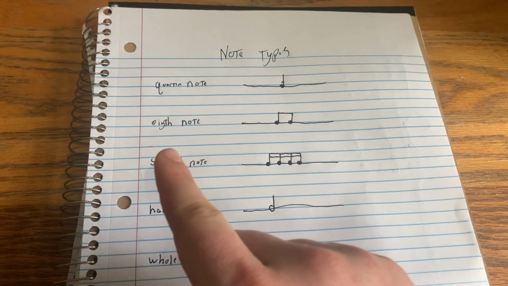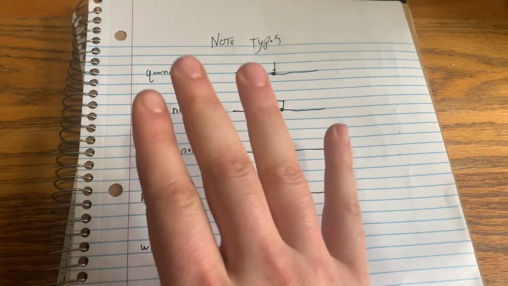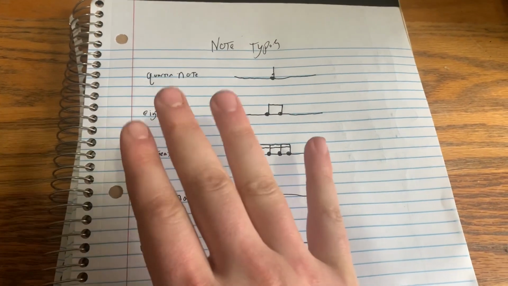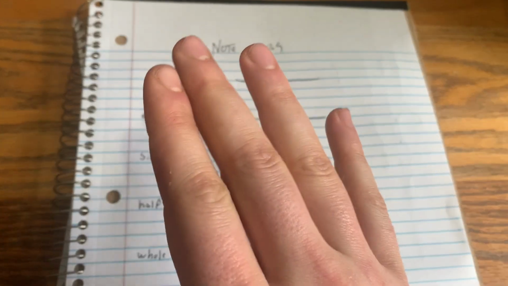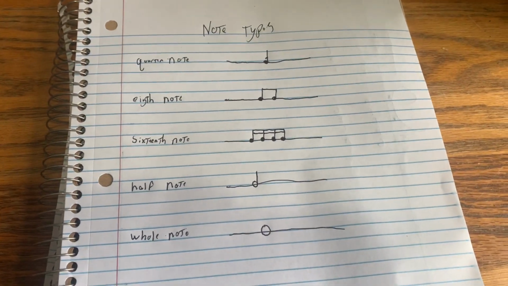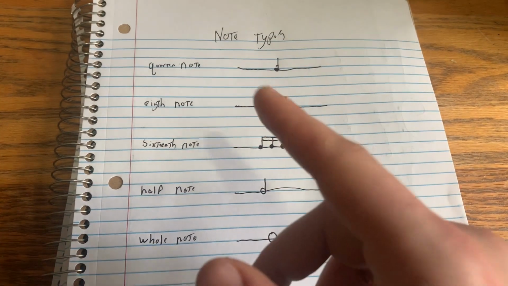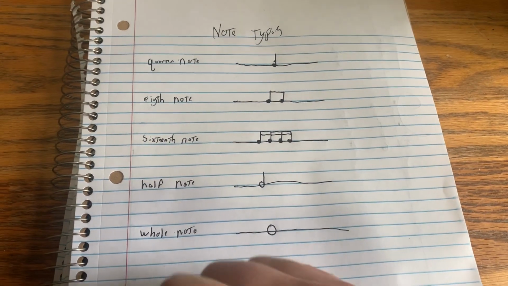Now for the eighth note, it's an eighth of a measure, so it'd be 1 and 2 and 3 and 4 and. Say it with me. 1 and 2 and 3 and 4 and. Nice, good job. Now we're going to be doing the 16th note. This makes a 16th of a measure.